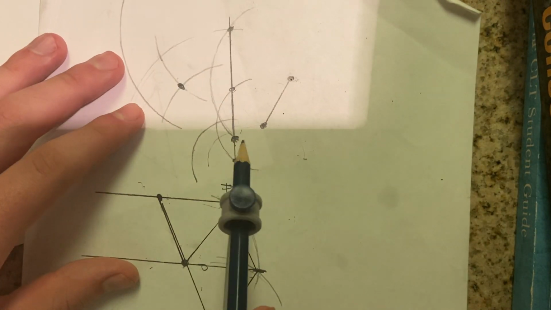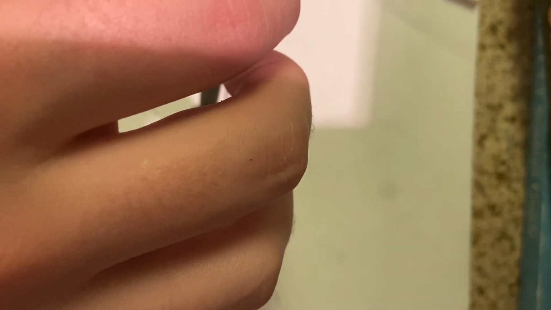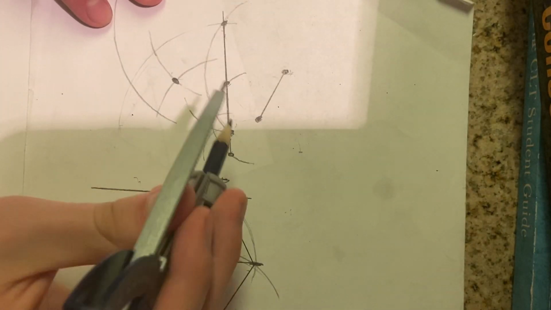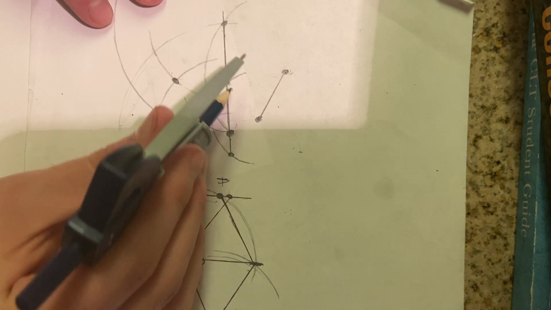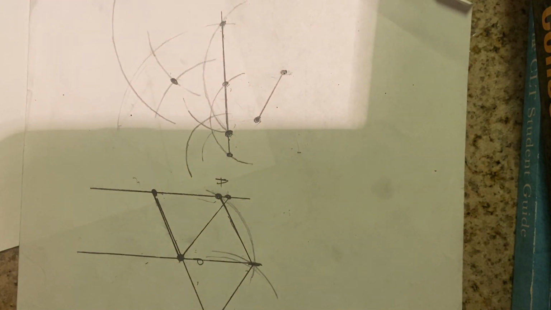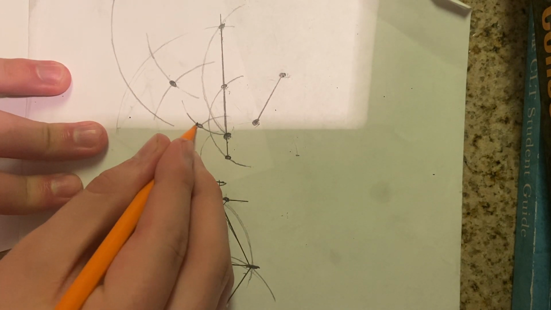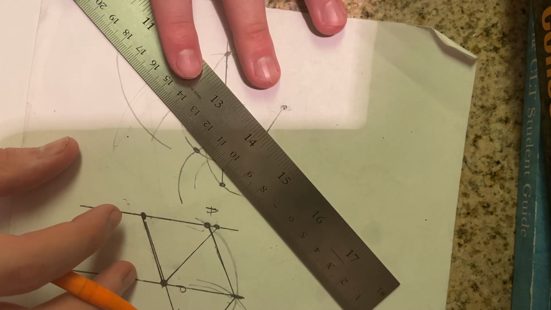Okay. Now I'll come over here and do the same thing with this point. And what it does is, again, it creates this point here that is equidistant from here to here. And this is also equidistant from here to here. So it creates this mirror like we want. So there is our point. And last but not least, we will connect the dots.